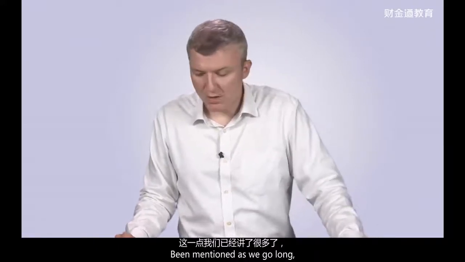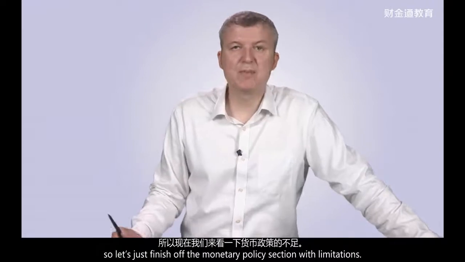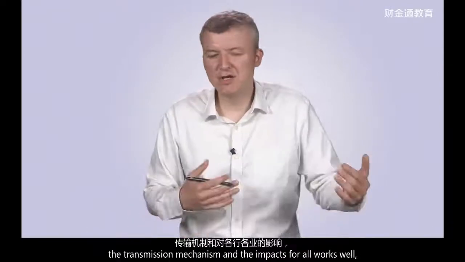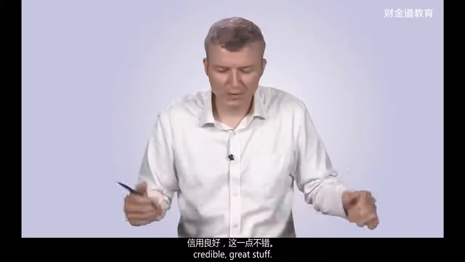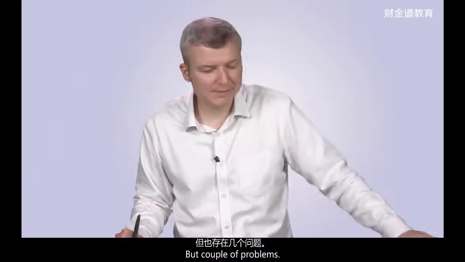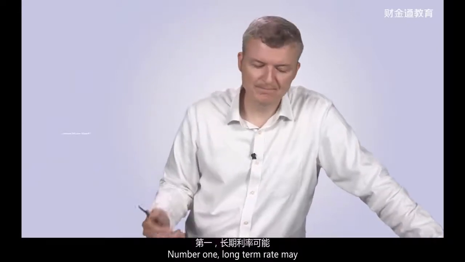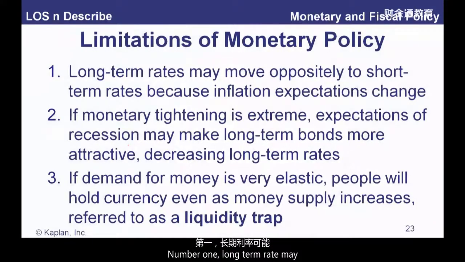Been mentioning these as we go along, so let's just finish off the monetary policy section with limitations. So we saw 2 slides, the transmission mechanism and the impacts. If it all works well, we're credible, great stuff. But a couple of problems, a couple of slides worth of problems. Number 1, long-term rates may actually go in the opposite direction to short-term.